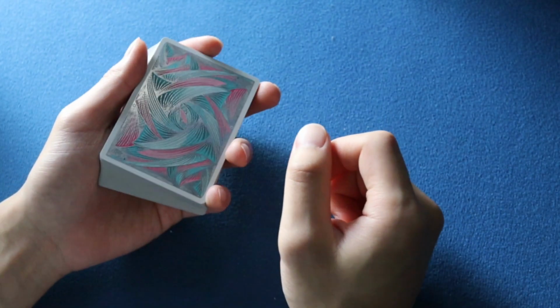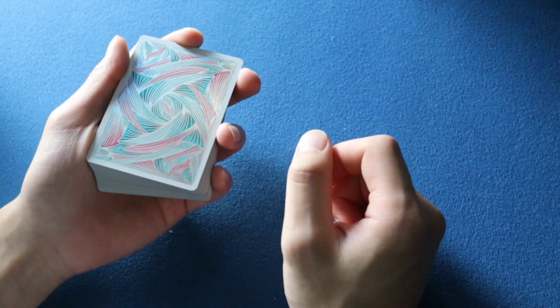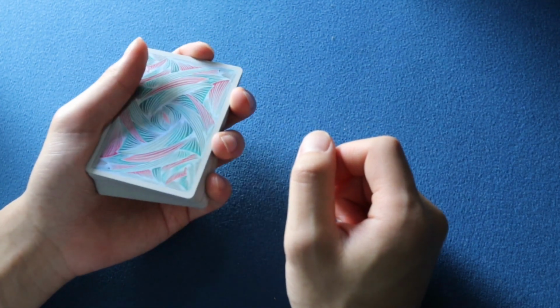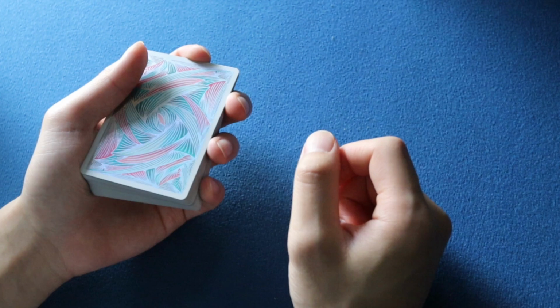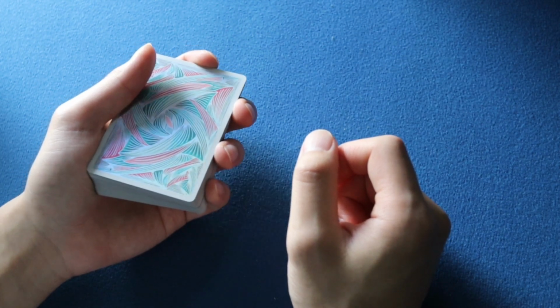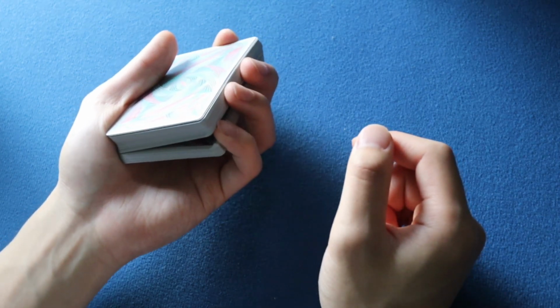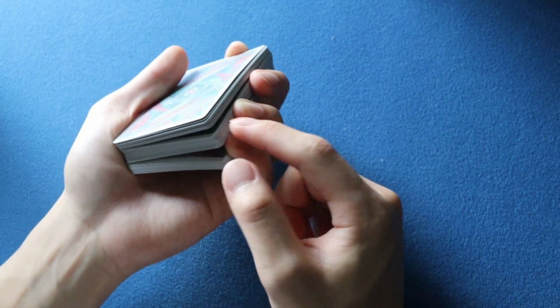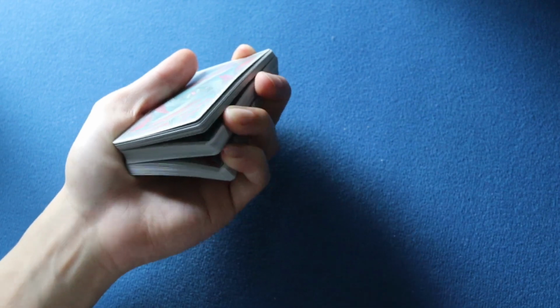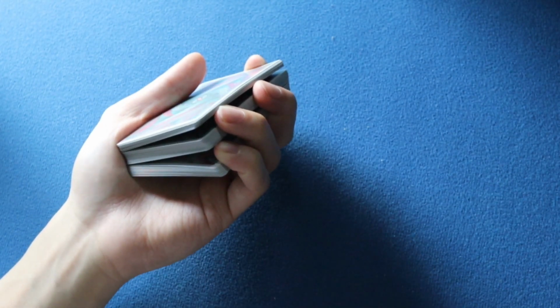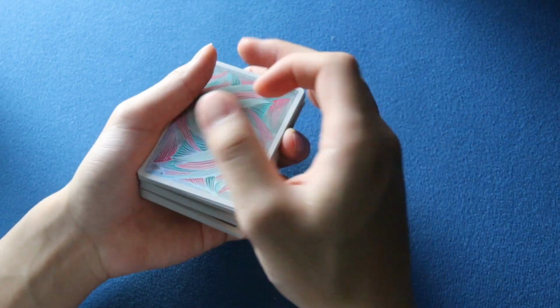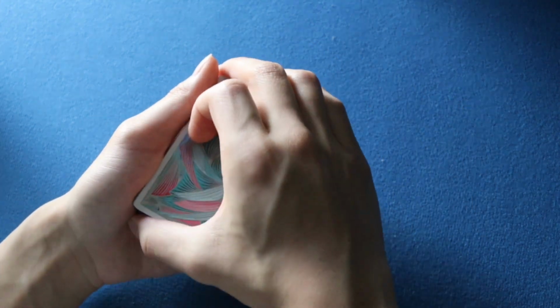So here's what the bilateral side steal is. You're going to execute a side steal and then a DPS in quick succession. So you have one pinky break near the bottom of the deck, and you also have a ring finger break above the pinky break, like so, okay? So your right hand is covering the entire deck, like so, okay?